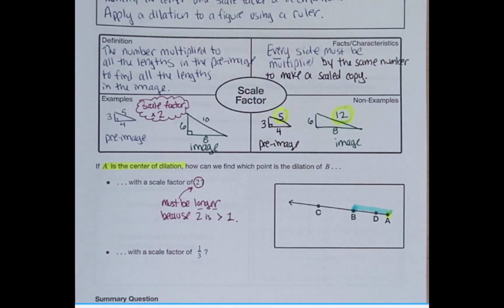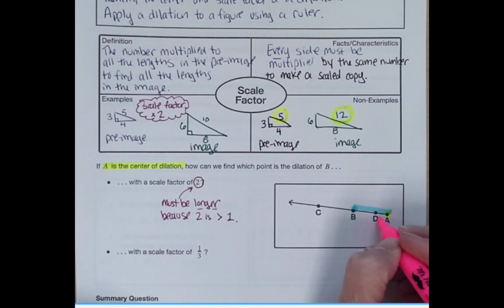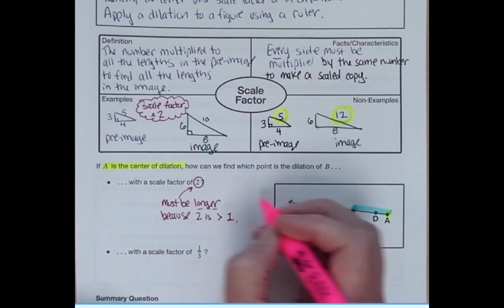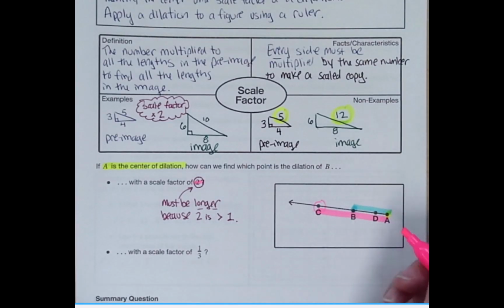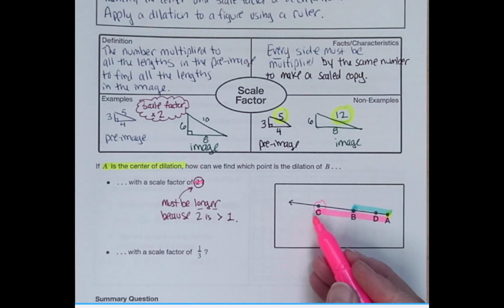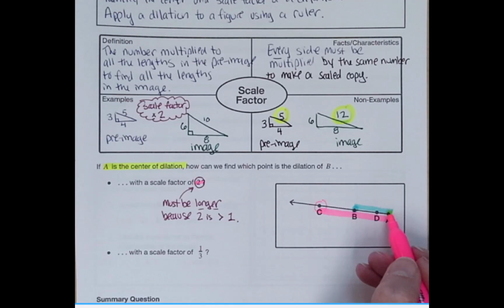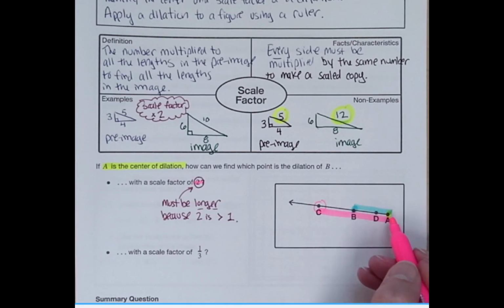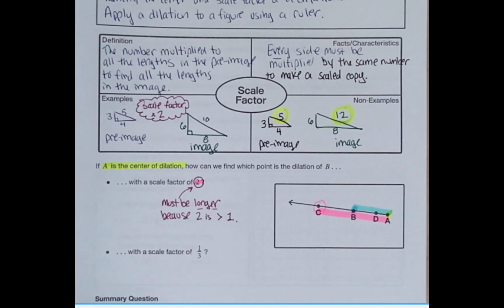So let's say that this was 1 inch. That means that twice as far would be 2 inches. So that's where B would land if we dilated it with a scale factor of 2. We'd start measuring from A to B and then double that to measure from A to wherever B would be dilated to.